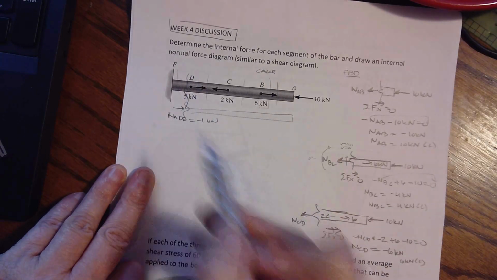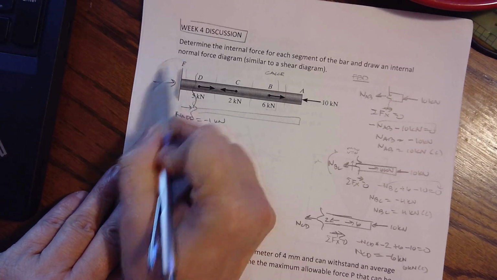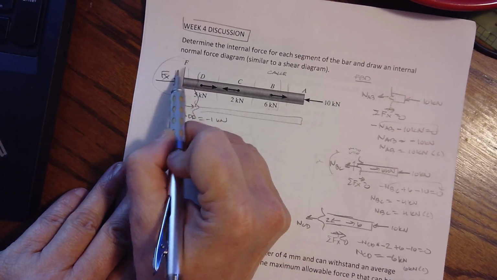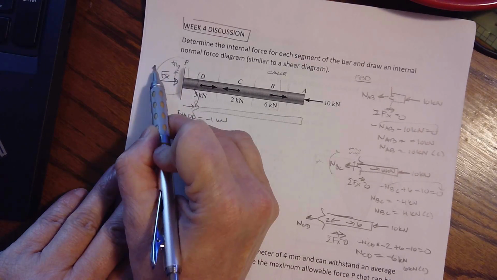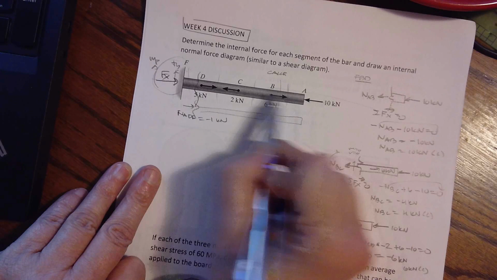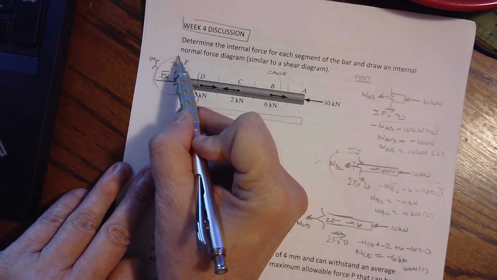And I can check that because I know that I have to have a reaction at the wall. Okay, Fx. I could also have Fy and a moment at F because it is fixed, but again, all of my forces are acting axially through the centroid, so I know that these are 0.